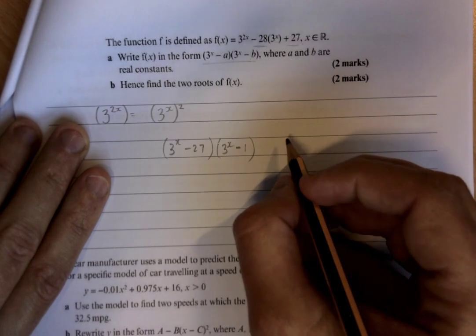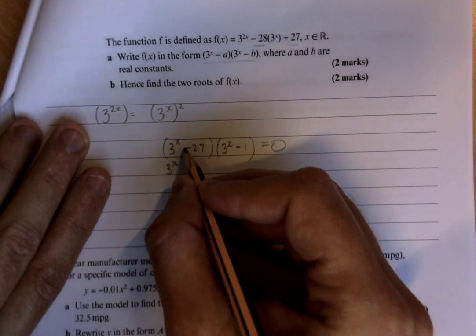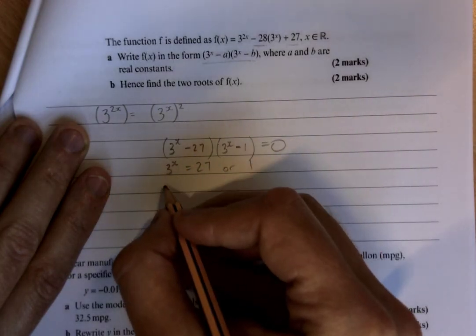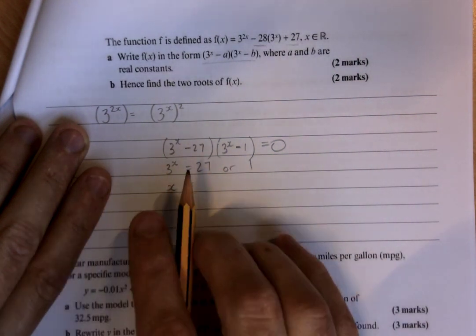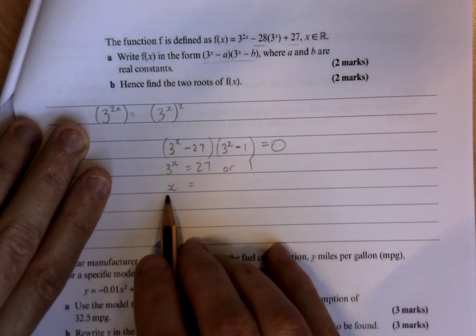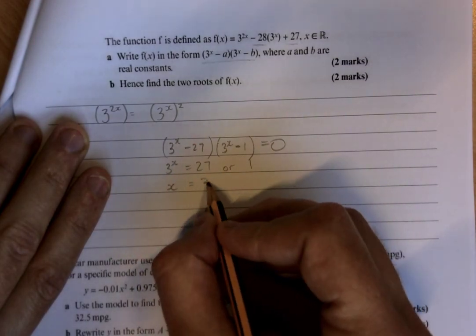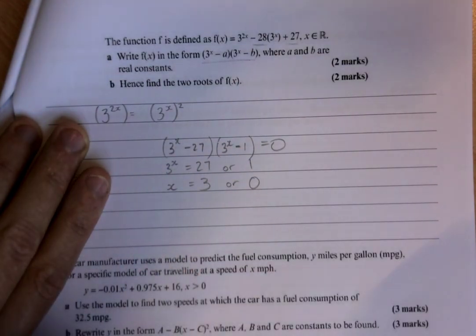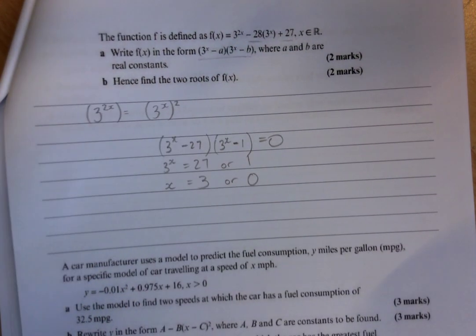Part B, find the roots. So put that equal to 0 and solve. So 3 to the power of x is either 27 or 1. And then there's that one final step, finding out what x is. In this case, it's easy, you don't need any logs. You just think: 3 to the power of something equals 27, that's 3. 3 to the power of something equals 1, that's 0. And again, you can put that back into the original equation if you want to check it. I'm not going to bother.